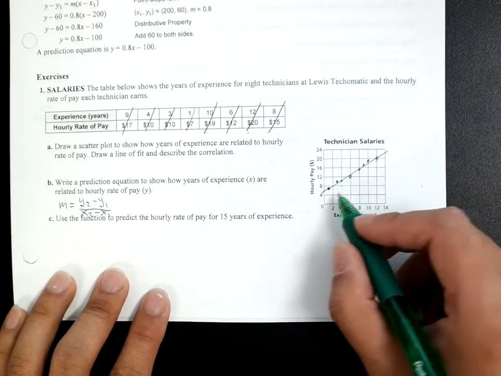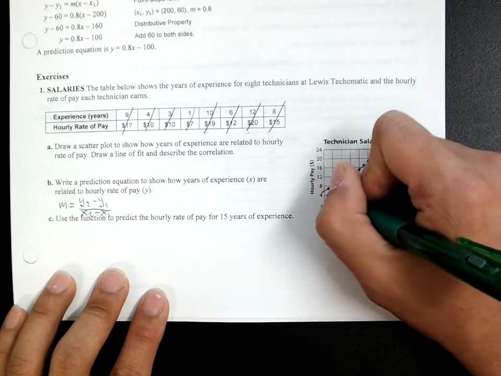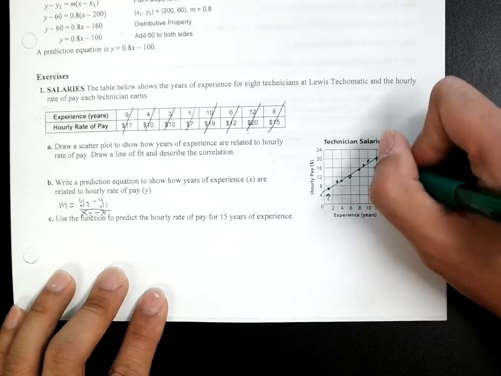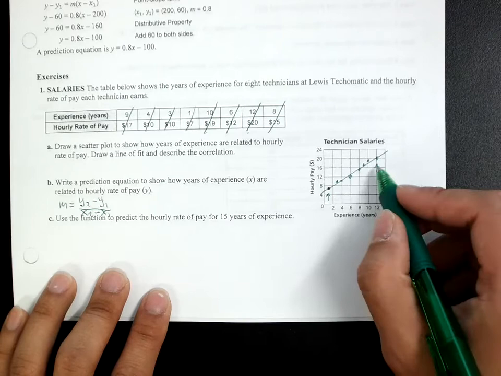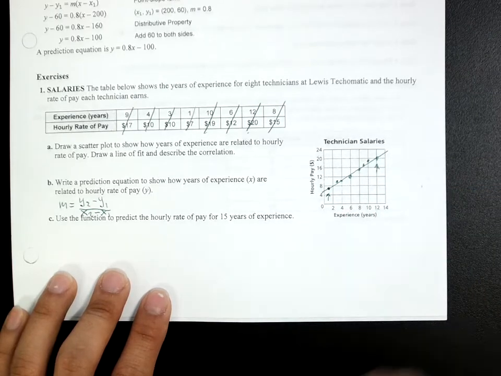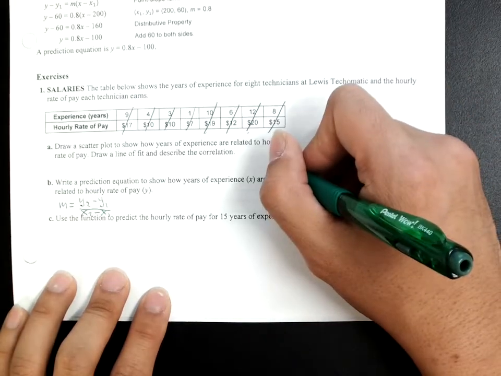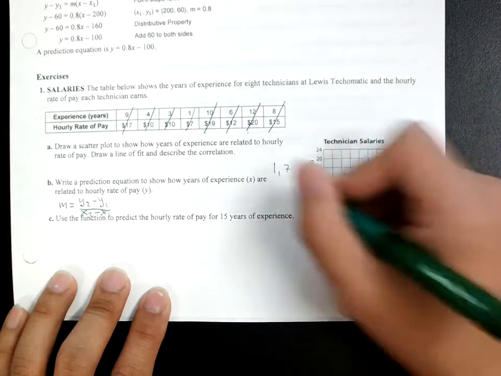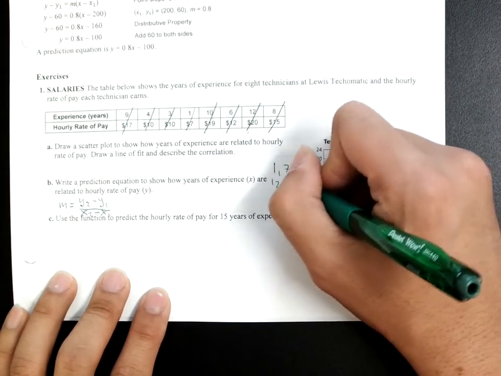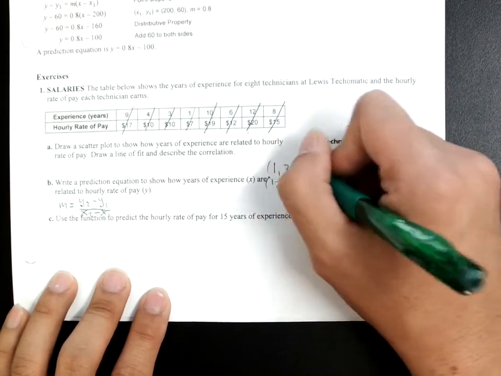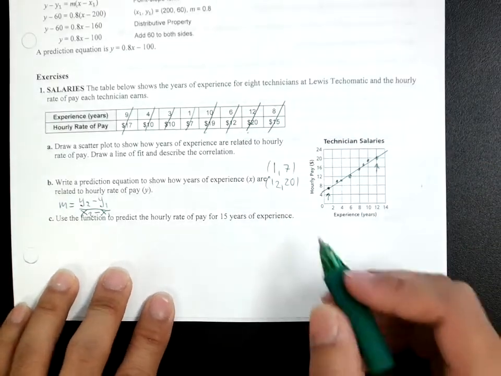What I see is that the line fits pretty well on these last two, this point and this point. So that's 1, 7 and 12, 20. So those are my 2 points.